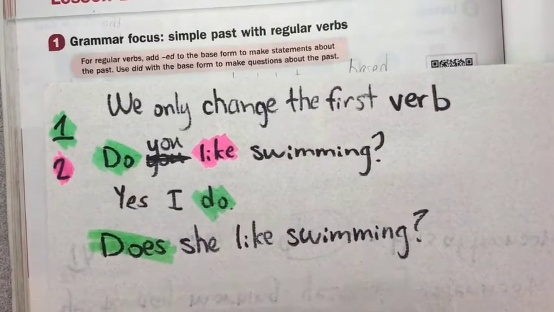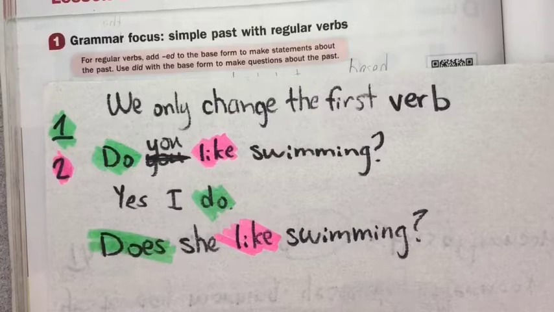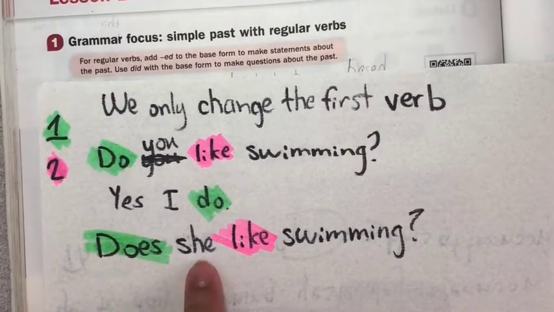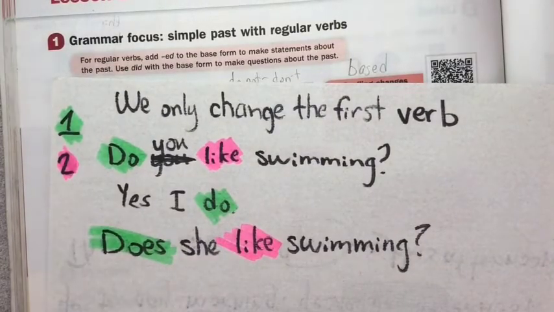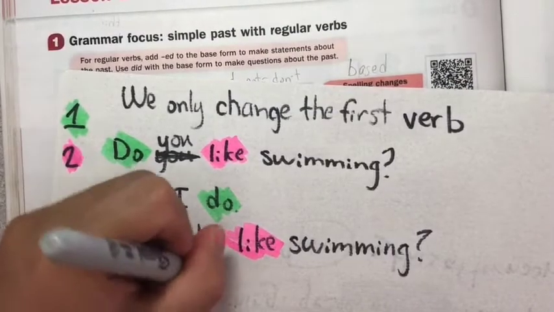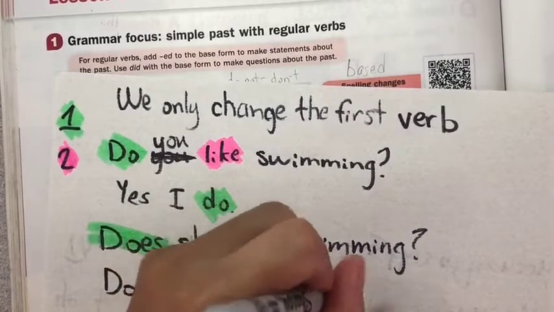The second verb is like. We only changed the first verb. Because in this sentence we're talking about she, we say does. But we don't say, does she likes swimming?